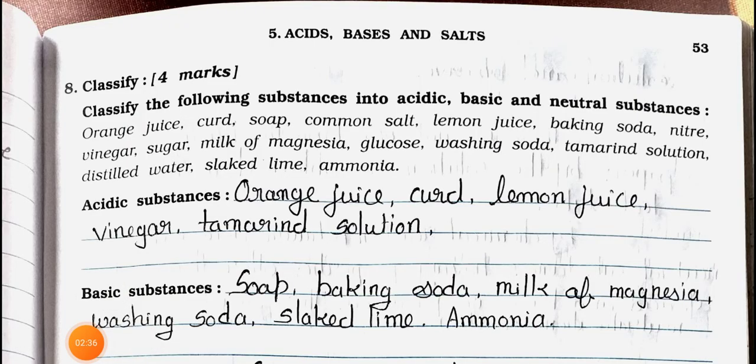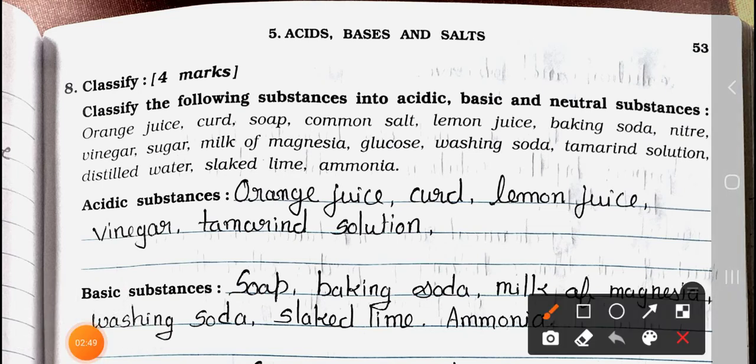Q8, classify. It carries 4 marks. Classify the following substances into acidic, basic and neutral substances. First of all, we will see the given substances. Now see: orange juice, curd, soap, common salt, lemon juice, baking soda, nitre, vinegar, sugar, milk of magnesia, glucose, washing soda, turmeric solution, distilled water, flaked lime and ammonia.